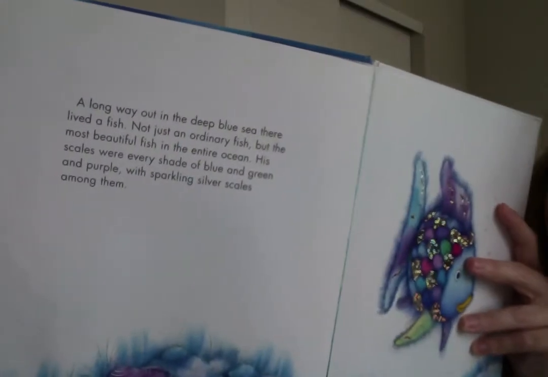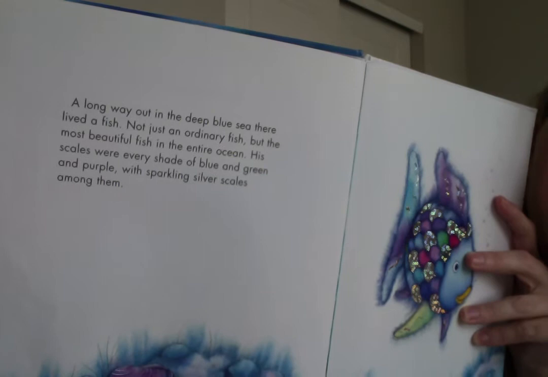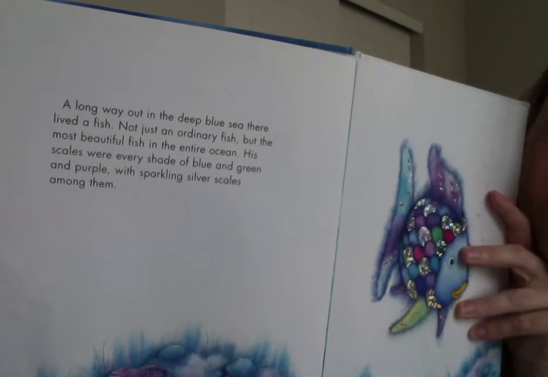A long way out in the deep blue sea, there lived a fish. So let me read that one more time. A long way out in the deep blue sea, there lived a fish. That's a very creative way to start the story. So we already know the setting, and we kind of already know our character too. In just one sentence, they've already introduced us to that it's in the deep blue sea, and there lived a fish.